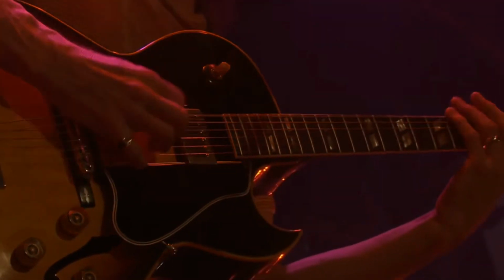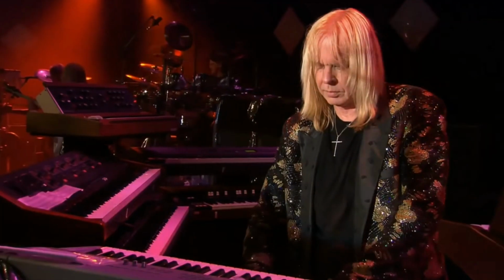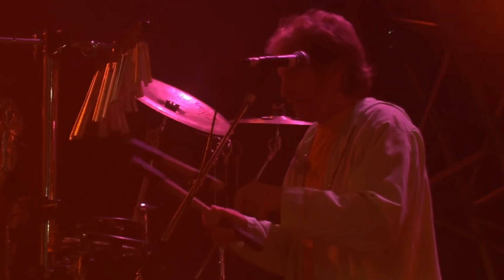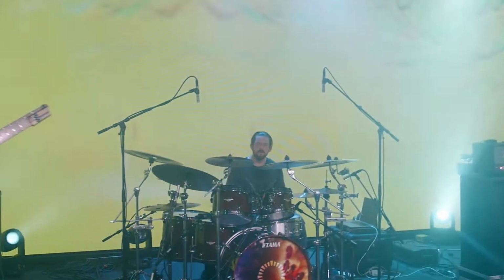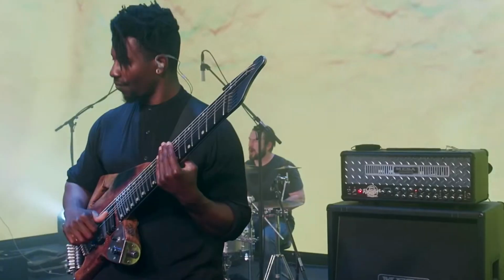When it comes to identifying odd time signatures, I always found it helpful to have some songs I could go to that very clearly demonstrated that particular time signature. This is also a great way to get a handle on counting and feeling odd time signatures if you're just getting into them. I've put together a list of songs you can use to identify odd time signatures.